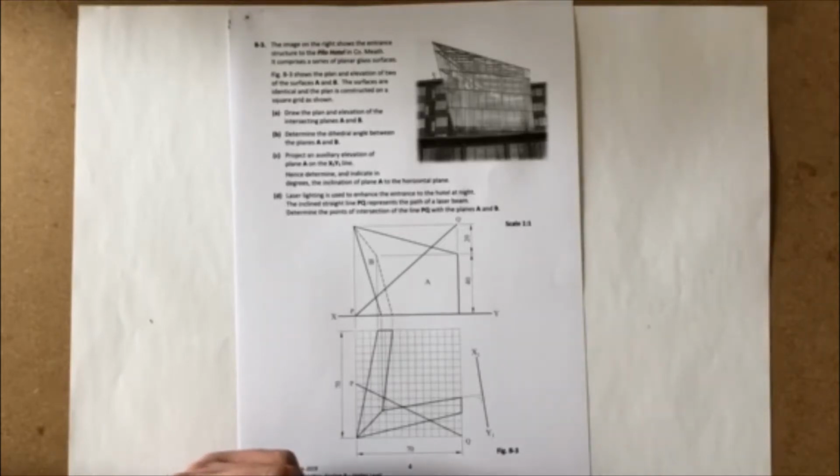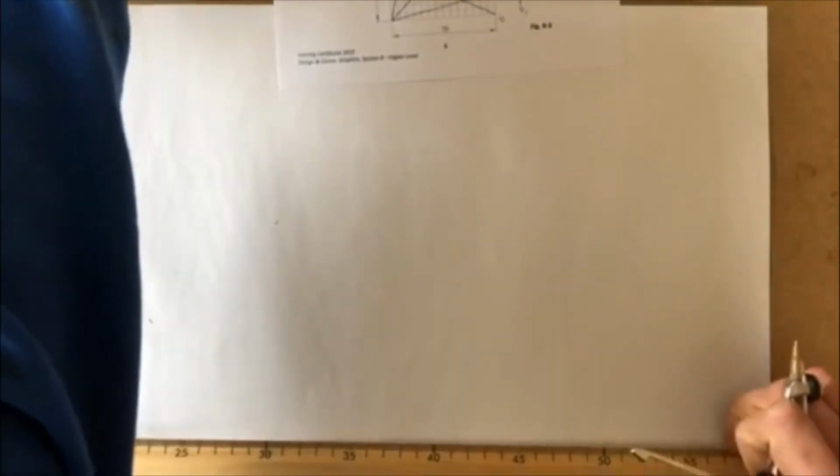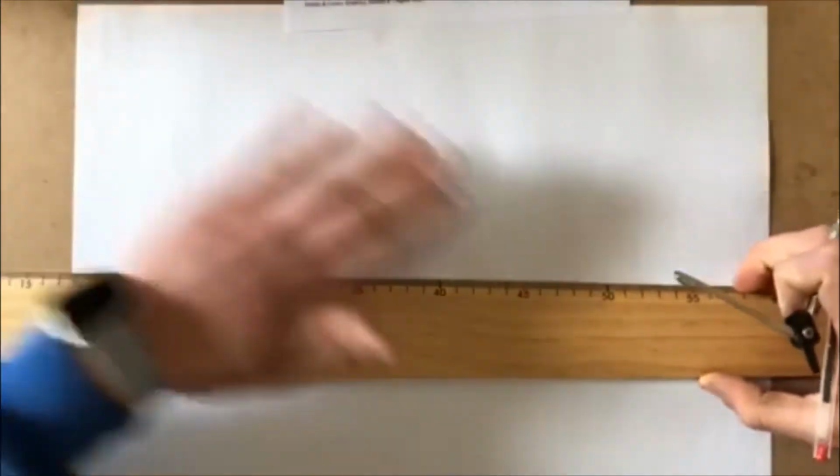Figure B3 shows the plan elevation of two of the surfaces A and B. The surfaces are identical and the plan is constructed on the square grid as shown. Draw the plan elevation of the intersecting planes A and B. Well, that part's easy enough. Okay, so scale 1 is to 1, that's grand.